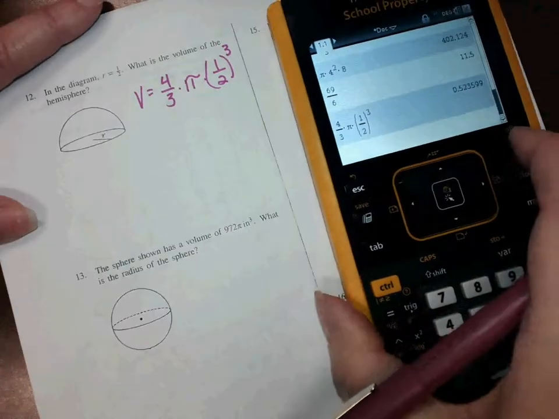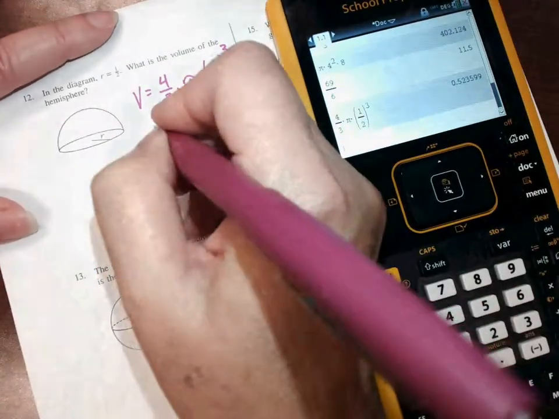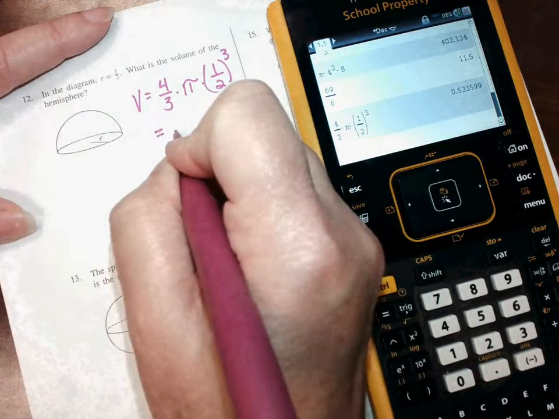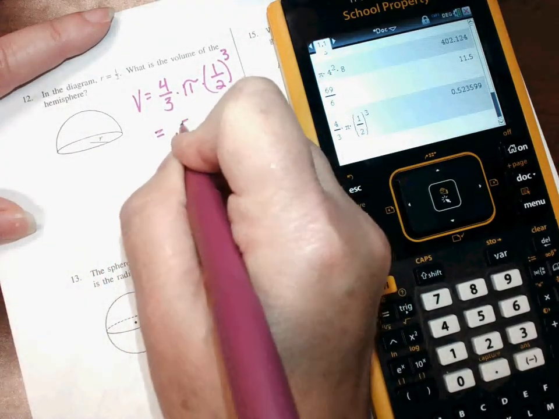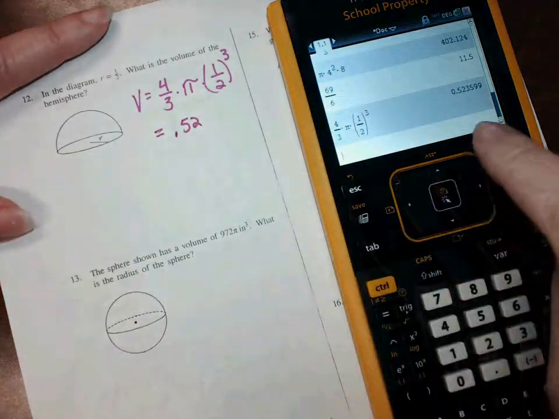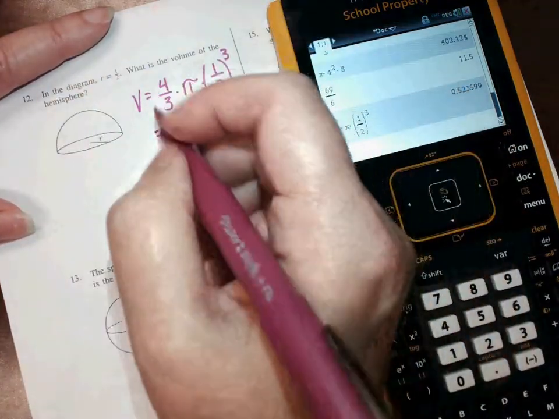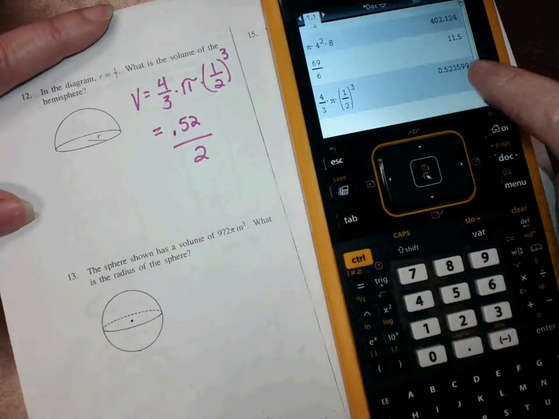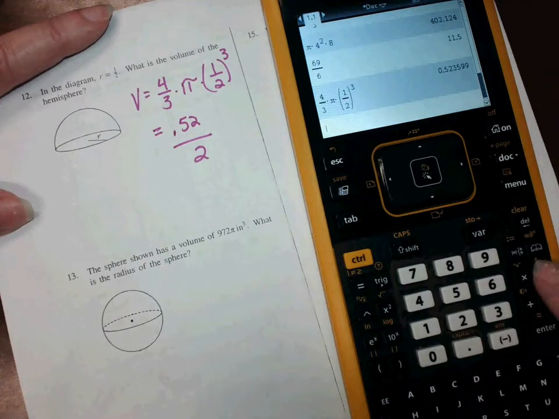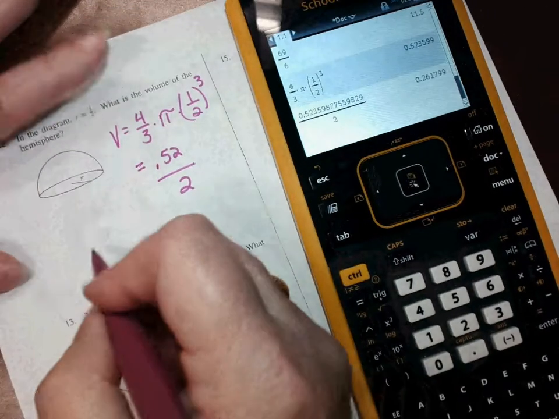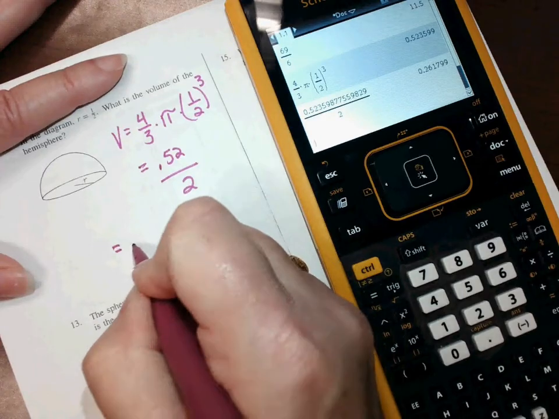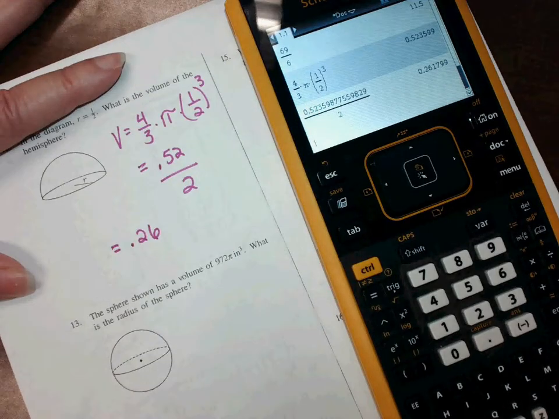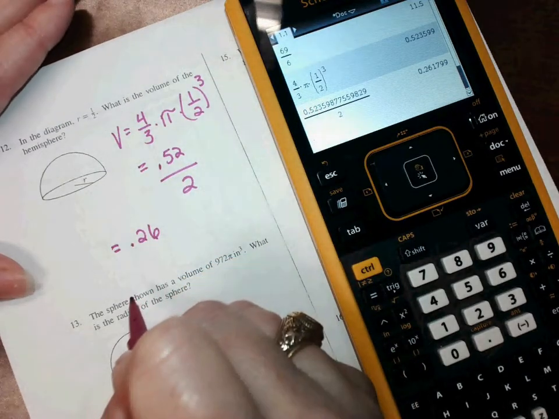Okay, the volume of the whole sphere is this. I'm just going to put 0.52. And then I know that this is only a hemisphere, so I'm going to have to divide my answer by 2. So I'm going to leave my answer in my calculator. I'm just going to hit divide by 2. My answer is 0.26. And we'll just leave it at that.